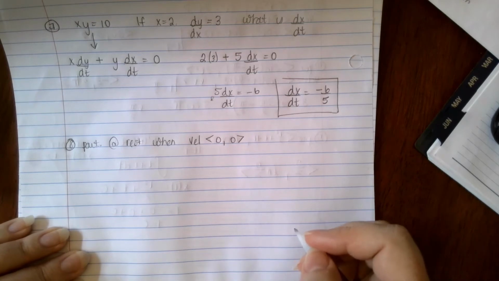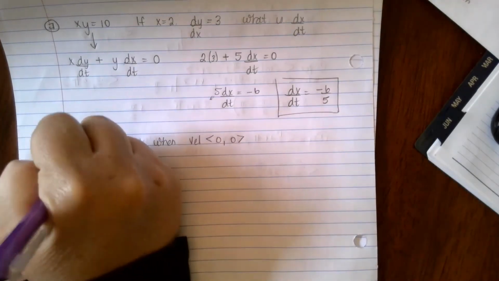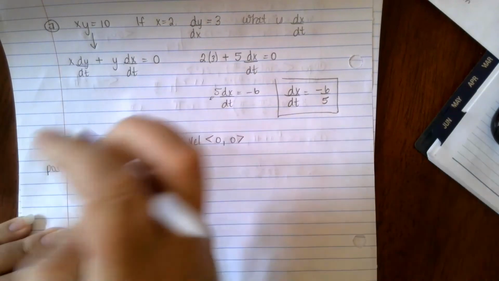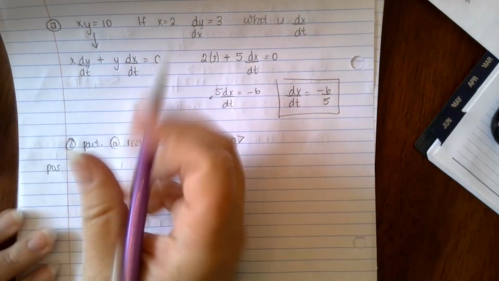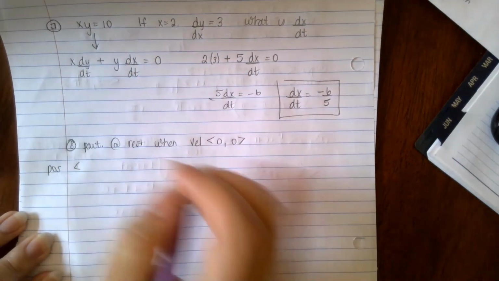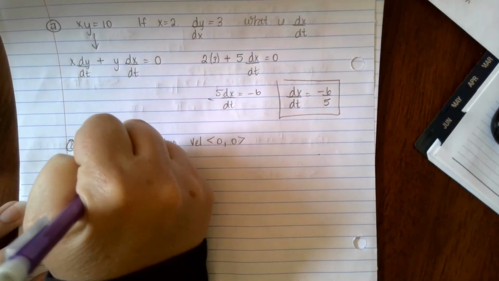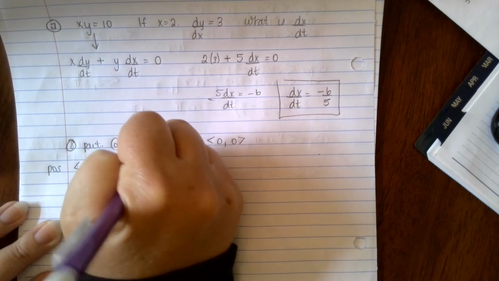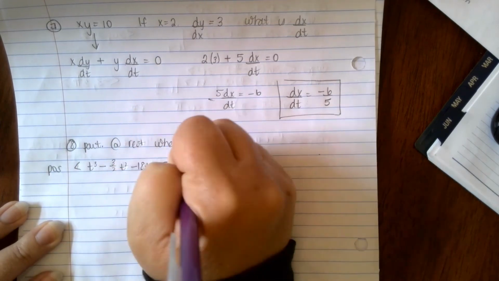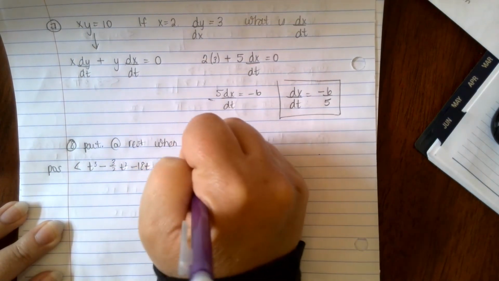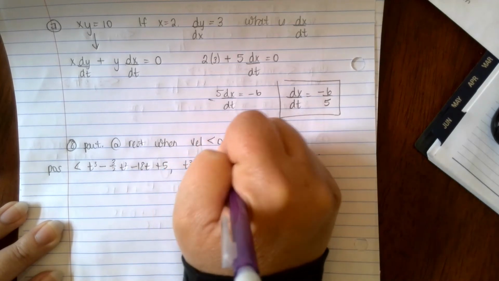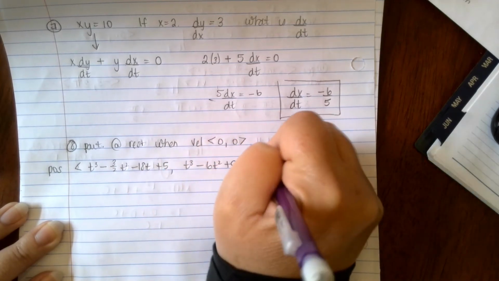All right, well, let's look at what they gave us. They gave us the position. Let's go ahead and make this into vectors here. They gave our first position t cubed minus 3 halves t squared minus 18t plus 5. And our y was t cubed minus 6t squared plus 9t plus 4.